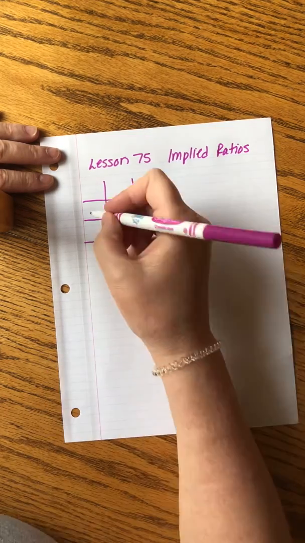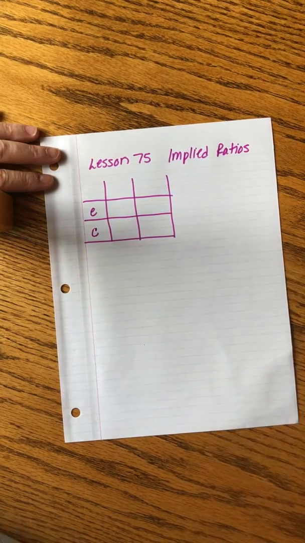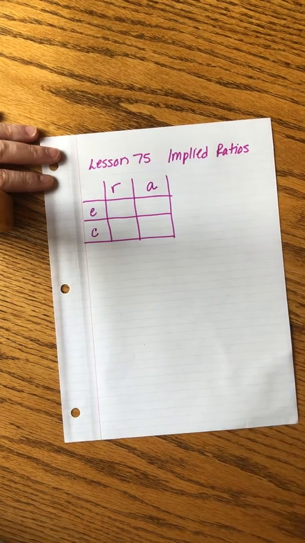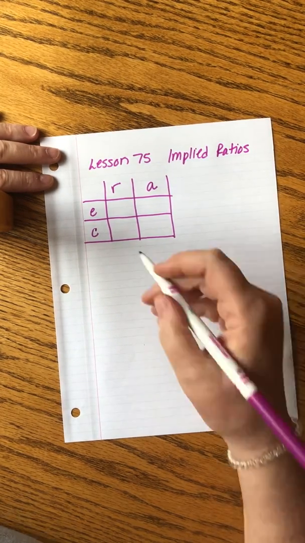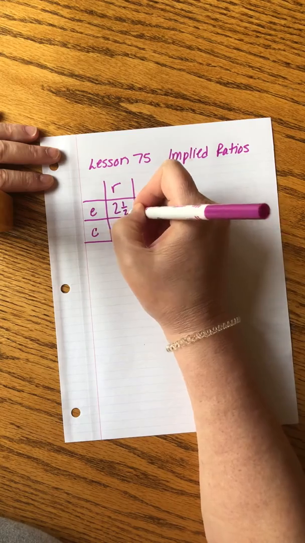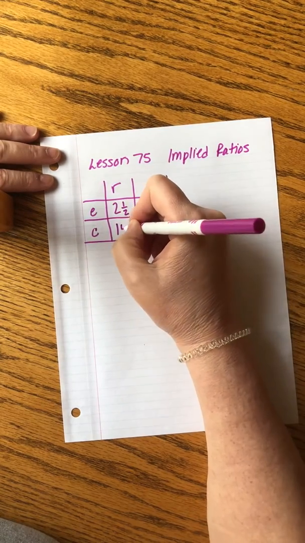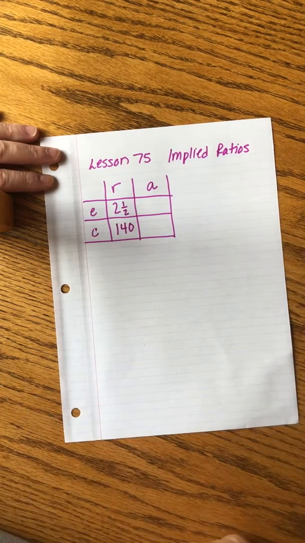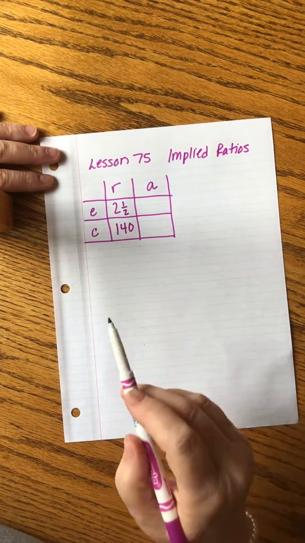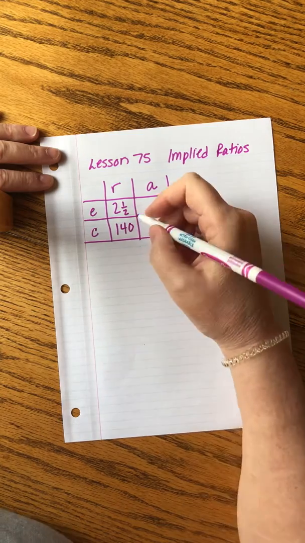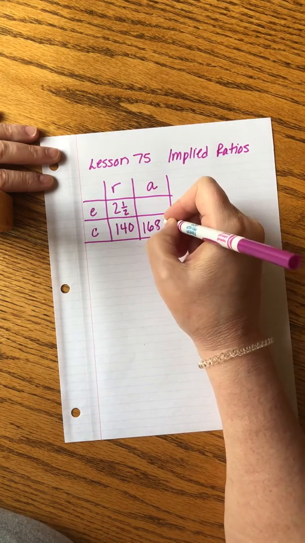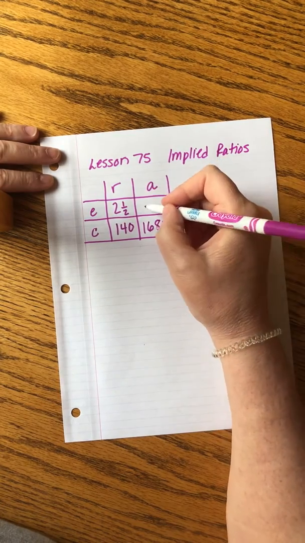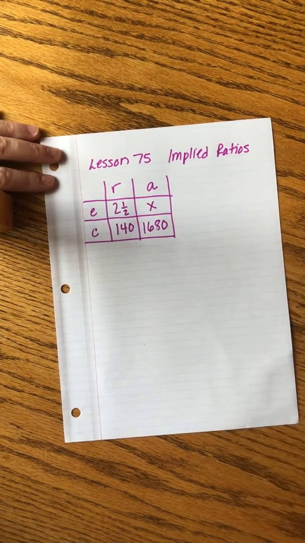Okay, so what we're talking about is eggs and cookies. And we know that we'll have a ratio and we'll have an actual number. The ratio we're given is that it takes 2 1/2 eggs for every 140 cookies. Eggs, cookies, eggs, cookies. Jenny wants to make 1,680 cookies. So we go to the cookie line and we write 1680 right there. How many eggs does she need? Actual number of eggs, that's where the X goes. All right?